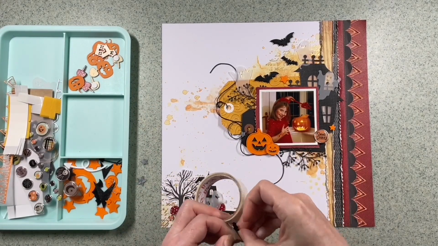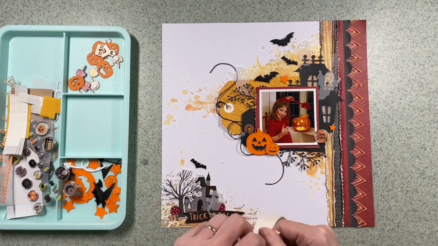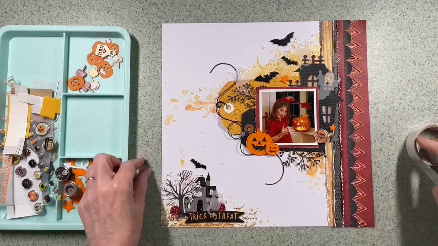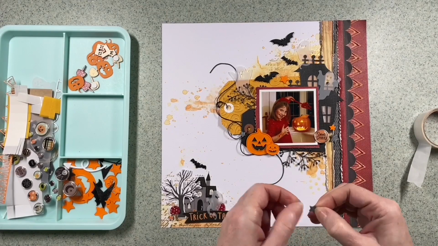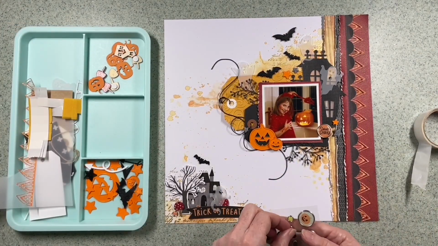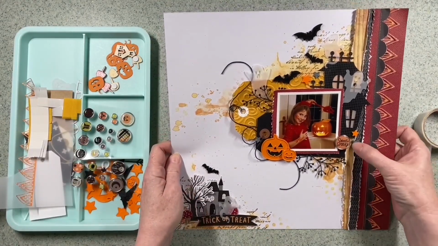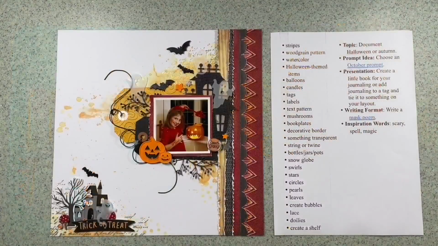I think I'm nearly done. I've just got some glue dots now, and I'm going to add a couple more stars and another bat there at the lower end. But I really would recommend you check these out. As I say, have a look at the Facebook, have a look on Instagram at CSI Colour Story Inspiration.